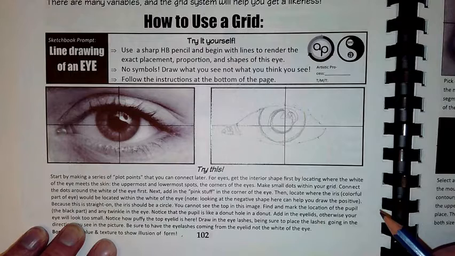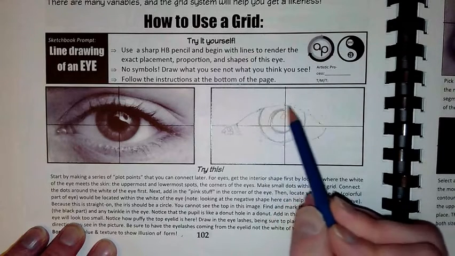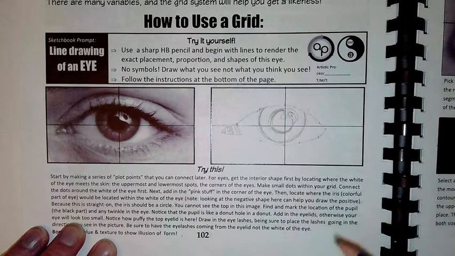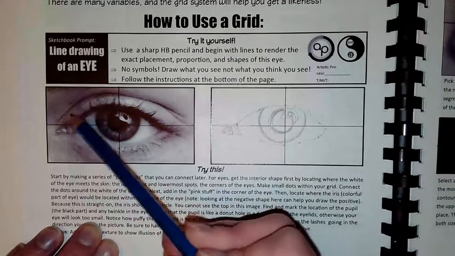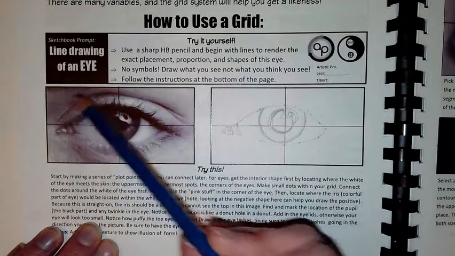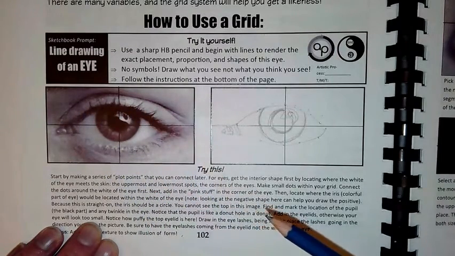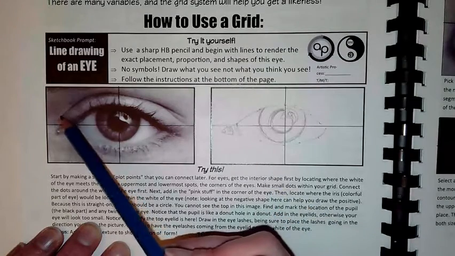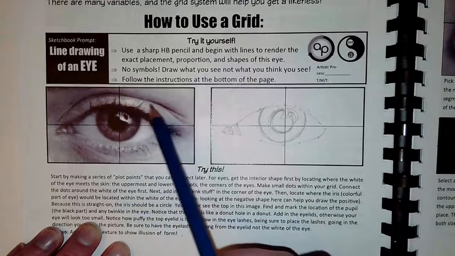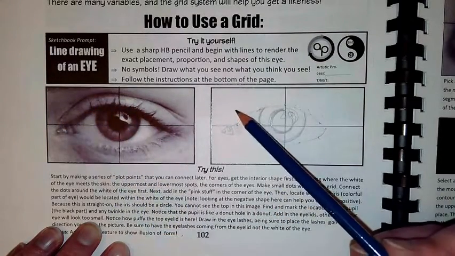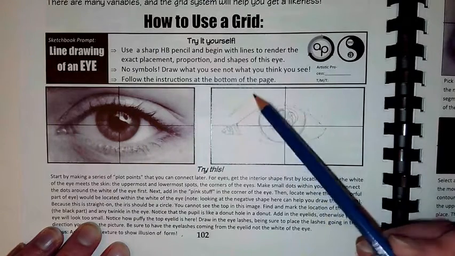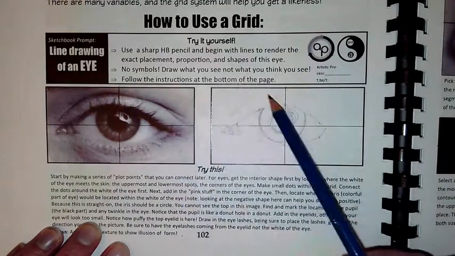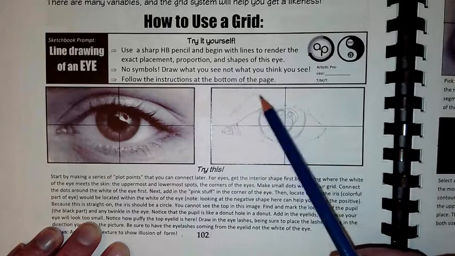Add in the eyelets. Otherwise, your eye is going to look really small. Notice how puffy the top eyelid is here. Draw the eyelashes last. So let's go ahead and put in these lines here for this eyelid. Notice how far up it goes, almost to the top of this grid box.